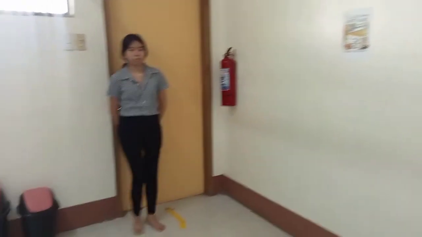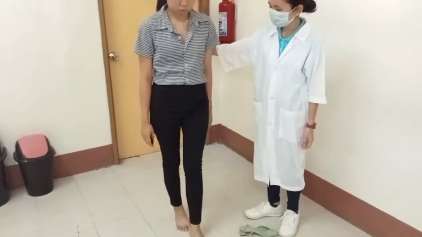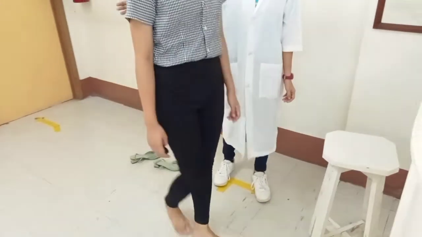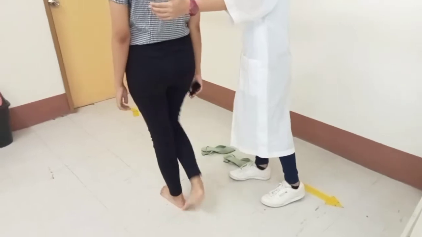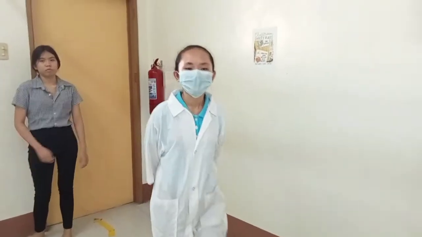Our responsibility as an examiner is to keep the client safe, and we also need to stand close to our client in case the client loses balance.